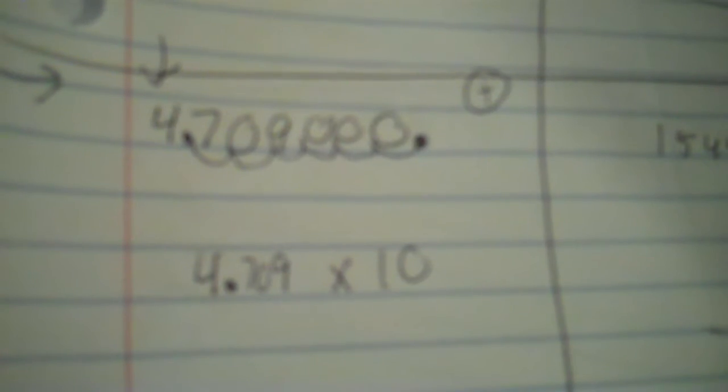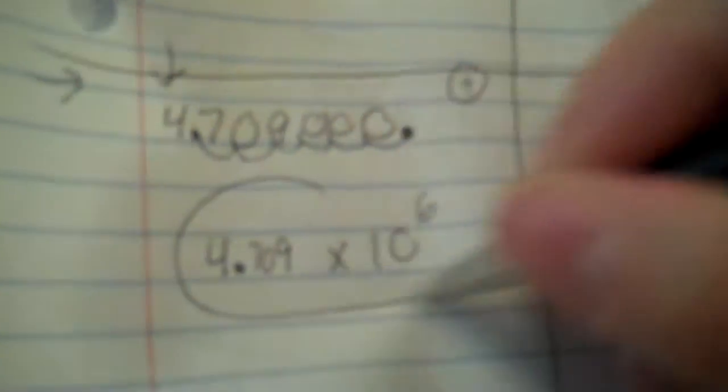And you're like, well, how do I know when to cut the number off? After you've written your last non-zero number, that's when to cut it off. Once you have nothing but zeros left, cut it off, okay? And you moved it 1, 2, 3, 4, 5, 6. So it's 10 to the positive 6 power.